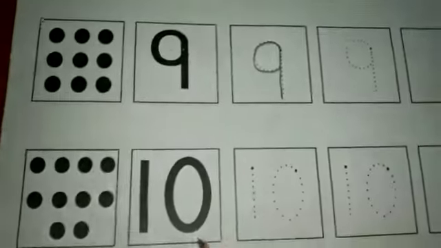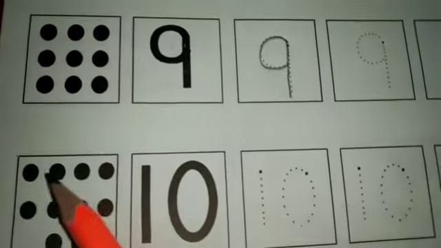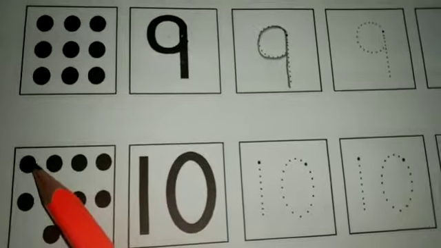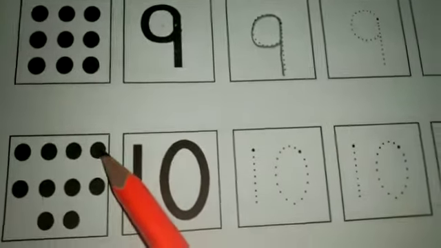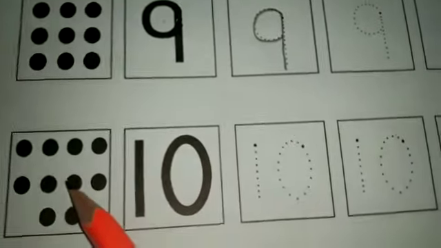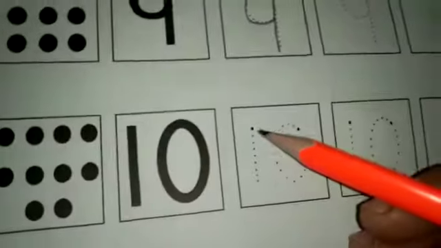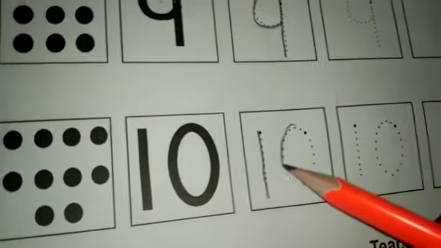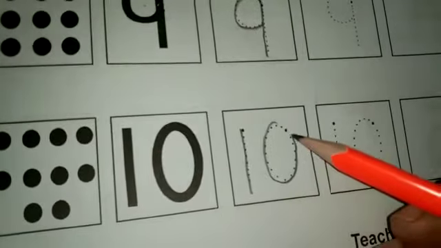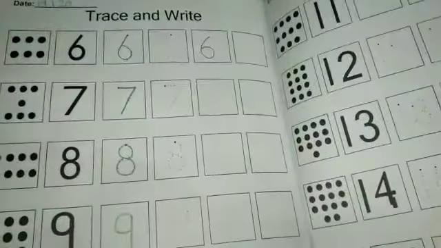And what comes after 9? Number 10. And how many dots are there? 1, 2, 3, 4, 5, 6, 7, 8, 9 and 10. Make a straight line and then make a circle. Go round like this. Okay class, complete your work.